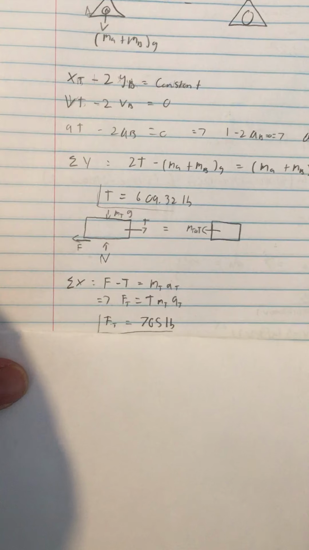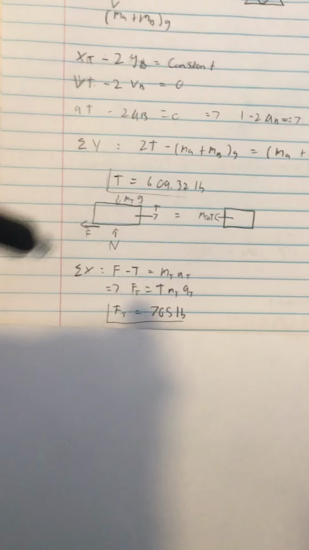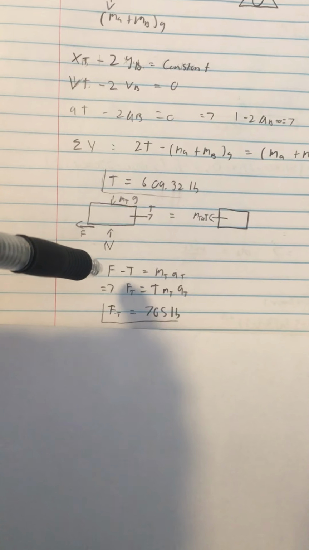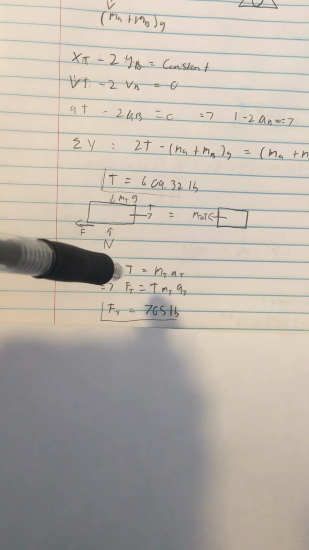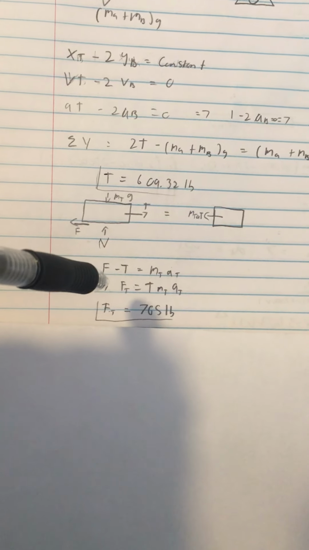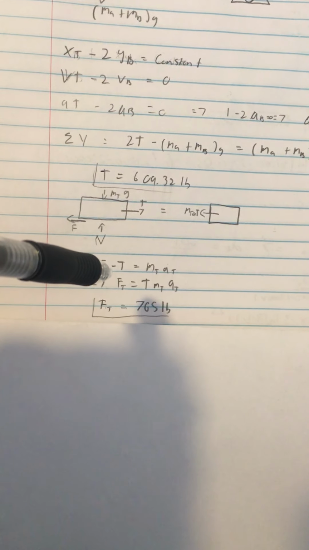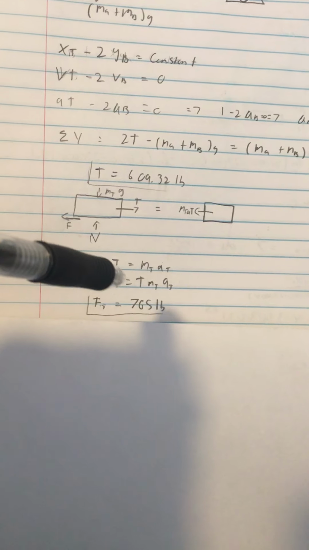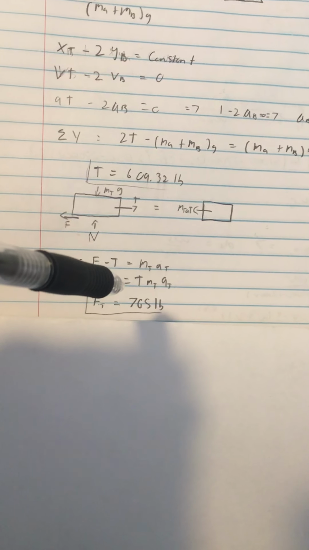So we sum those forces in the x direction for the truck. Get that right there, F minus T equals MTAT, and we get the force between the tires and the ground equals 765 pounds.